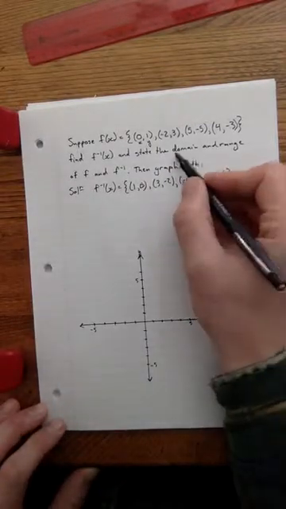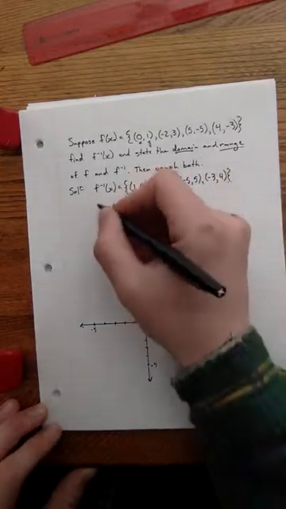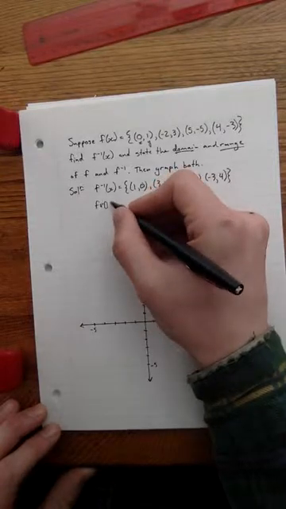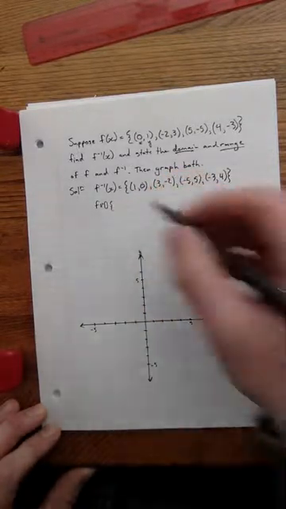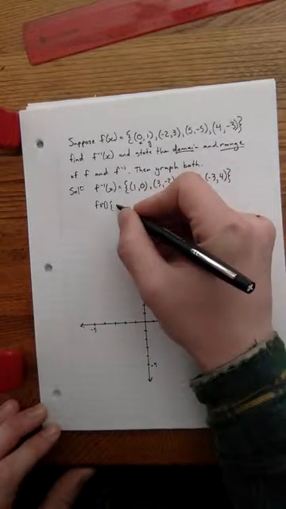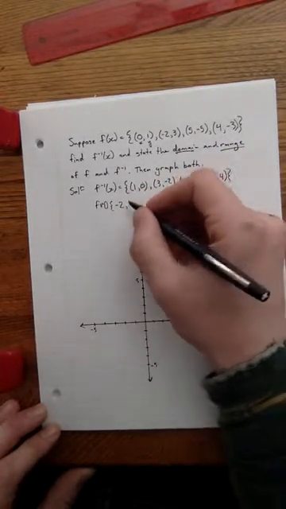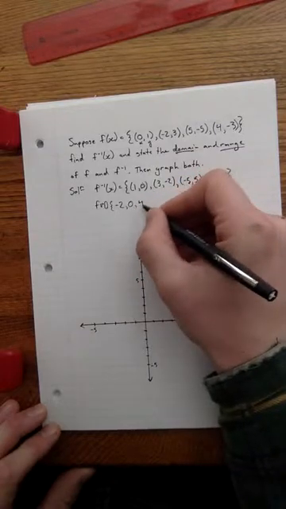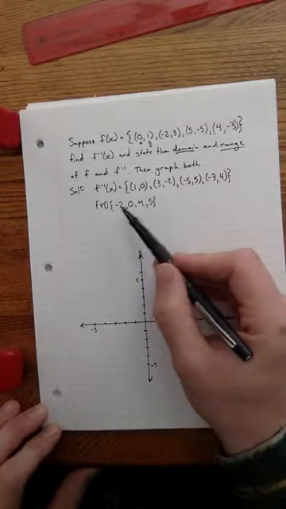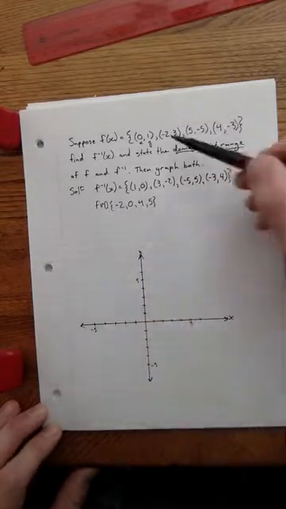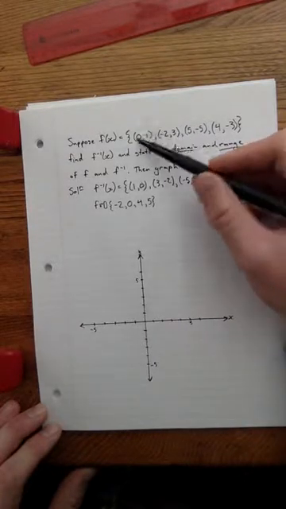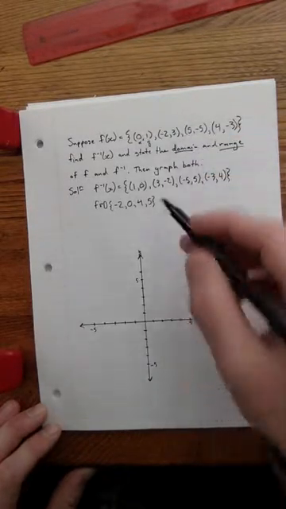Now we have to state the domain and range of both. So f's domain is the set of all points 0, negative 2, 5, and 4. We should list these in order. So negative 2, 0, 4, and 5. Now it's important to just list these specific points because f isn't defined for everything in between 0 and negative 2. It's only defined at 0 or negative 2.